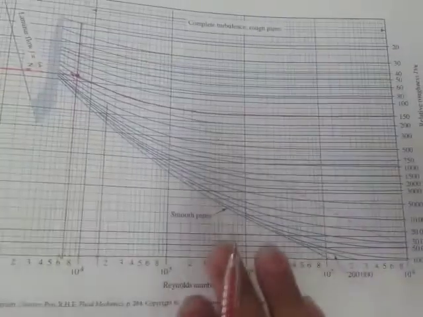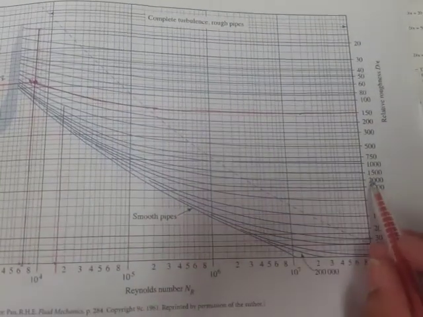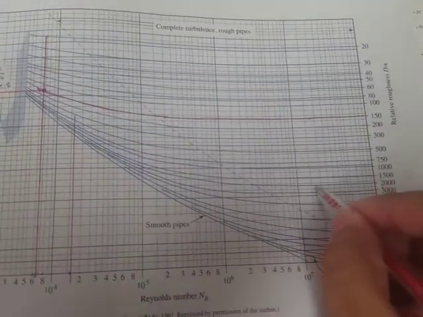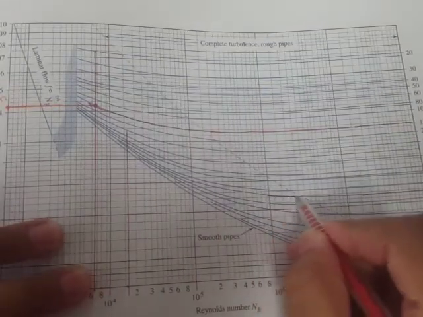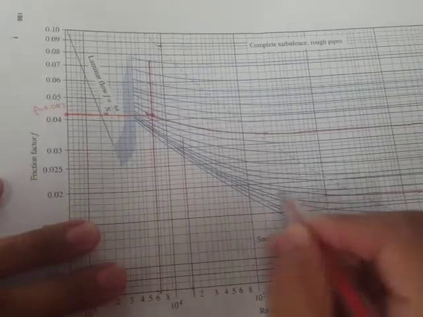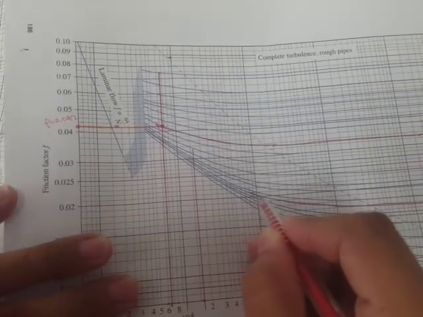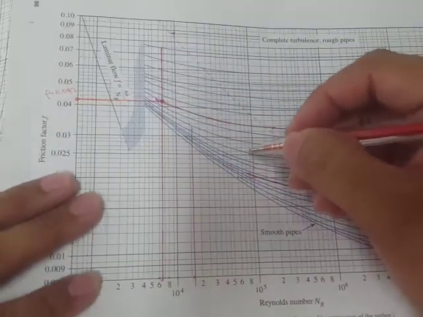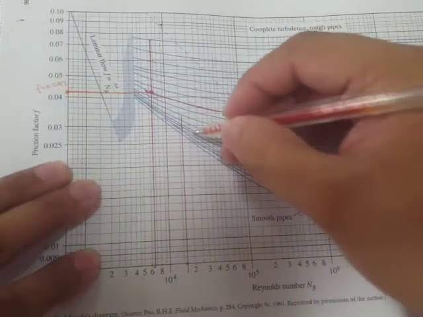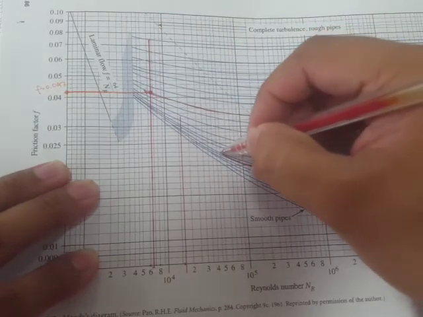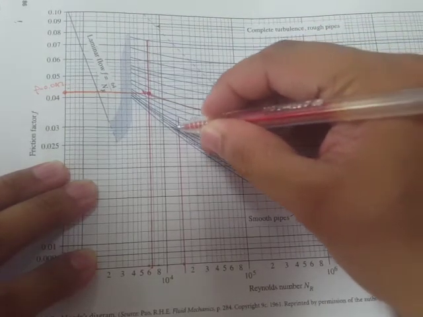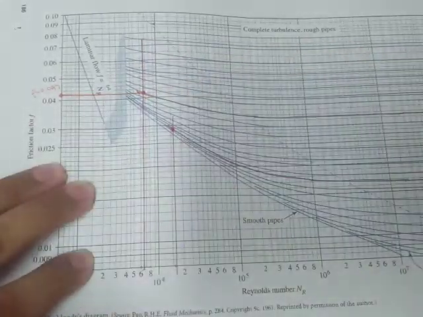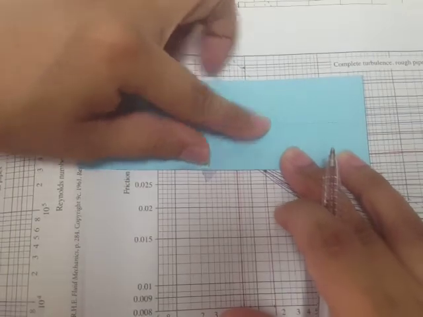Right, and for our relative roughness we have a value of 2000, so this is the relative roughness. And from this point, you project a line to the left.